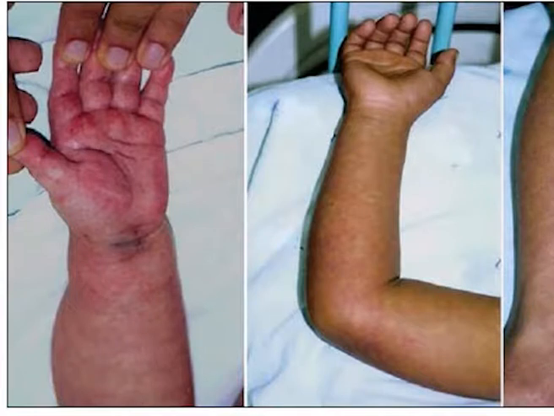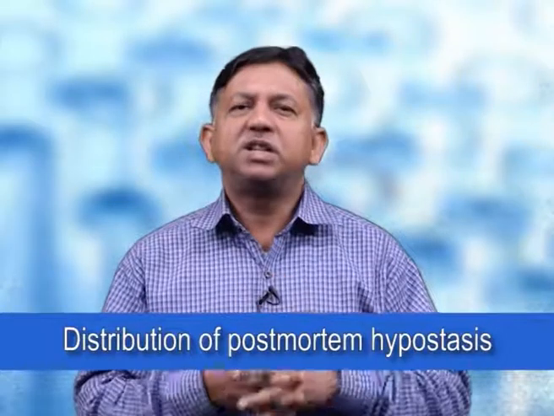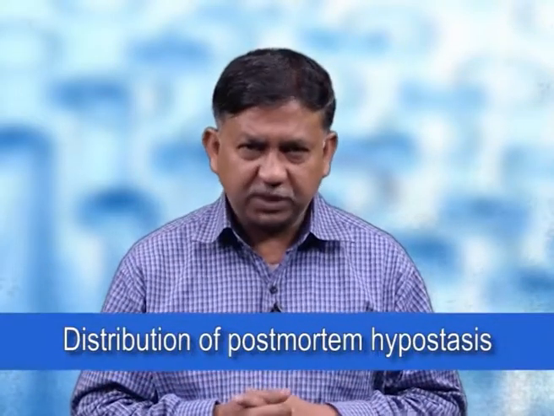In incomplete shifting, after turning the body over, lividity appears slightly in the downward facing parts. A non-displacement of lividity is due to hemoconcentration by loss of fluid which penetrates the wall of those vessels related to hydrostatic pressure. Now, we see the distribution of postmortem hypostasis.